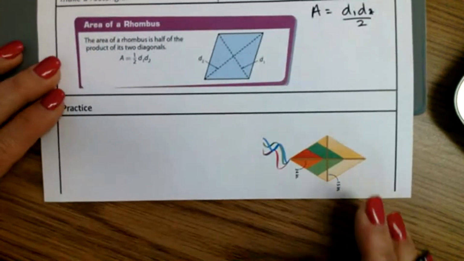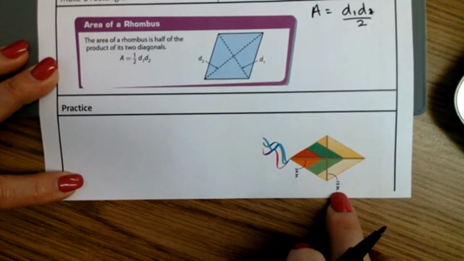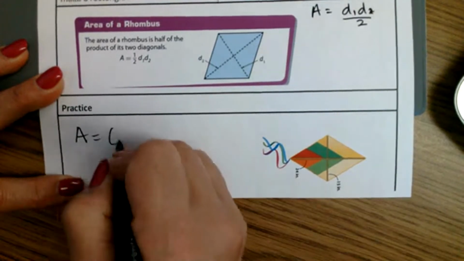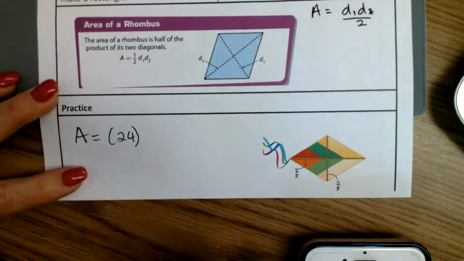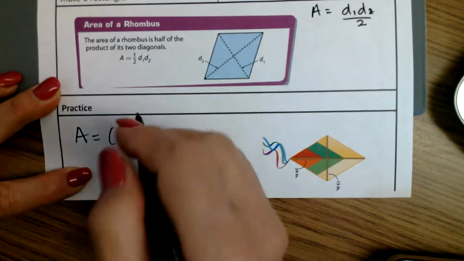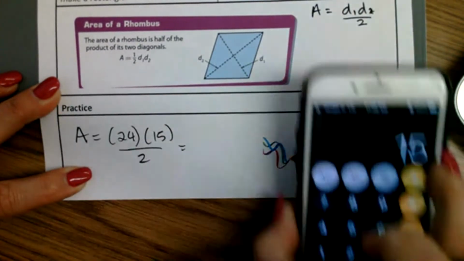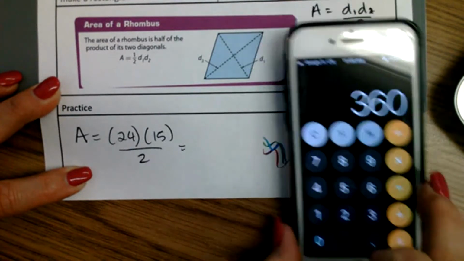So now let's practice with this kite. Here you have a kite that has one diagonal of 24 and one diagonal of 15. So we're going to do area equals D1, and again, it doesn't matter which one you choose as D1 because the property of multiplication says you can multiply them in whatever order you want. So D1 is 24 times the other diagonal, which is 15, divided by 2. 24 times 15 is 360.